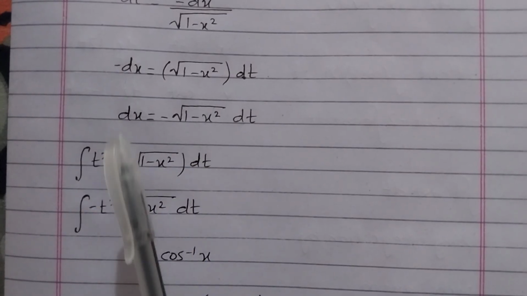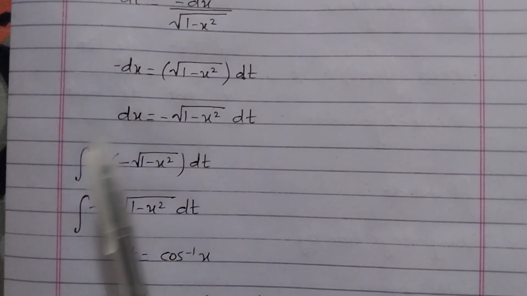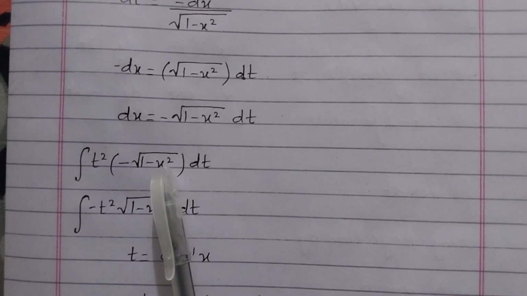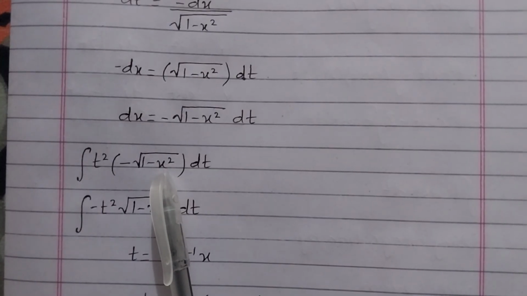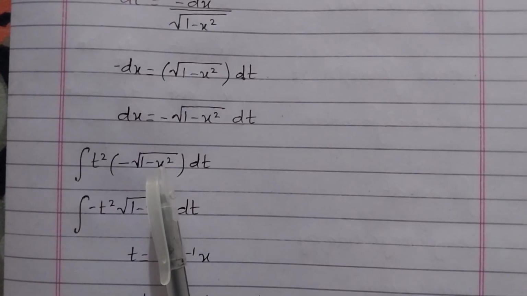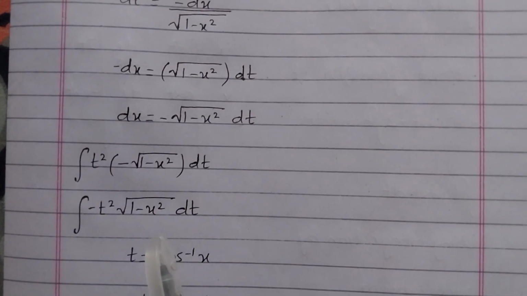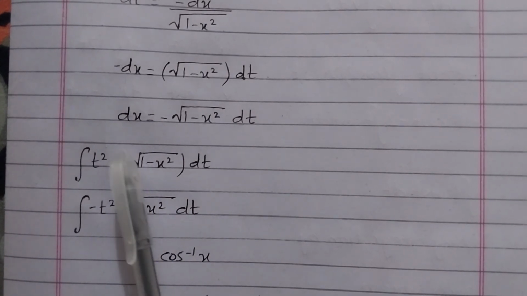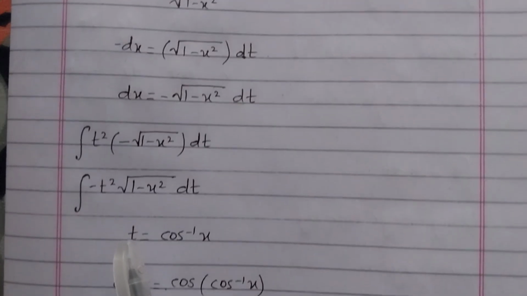Now we want to transform this whole integral in terms of t, so we don't need this x. So we need to find the value for x in terms of t, and I have moved this negative outside t square.